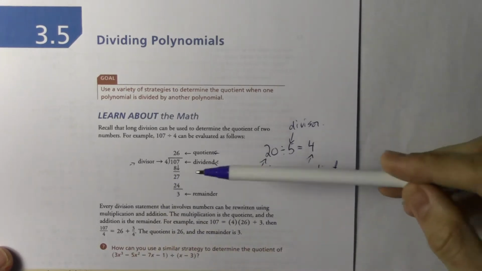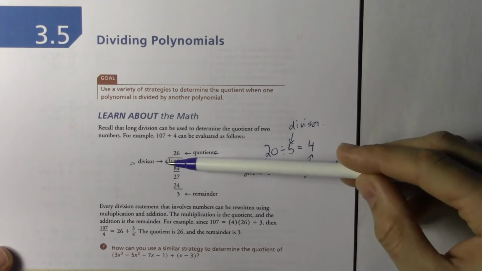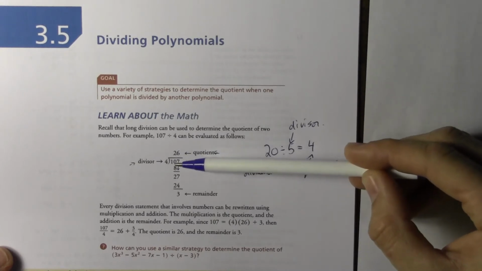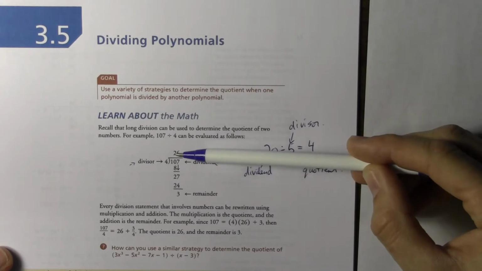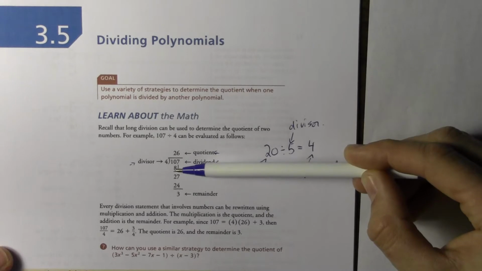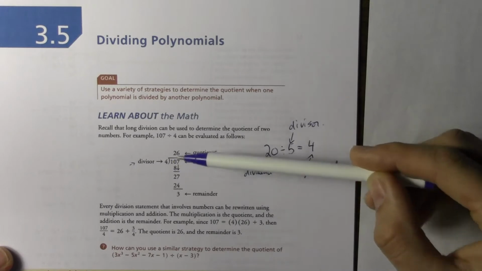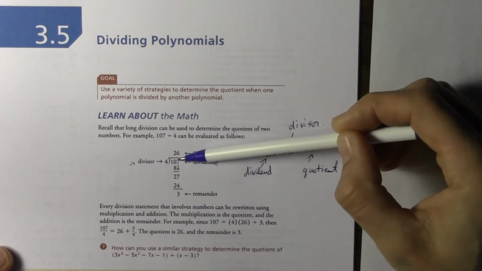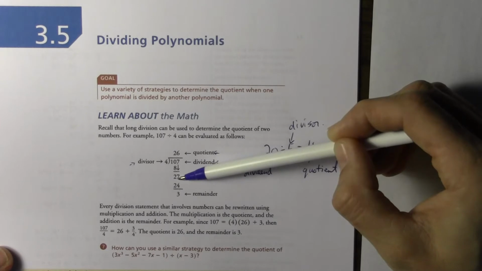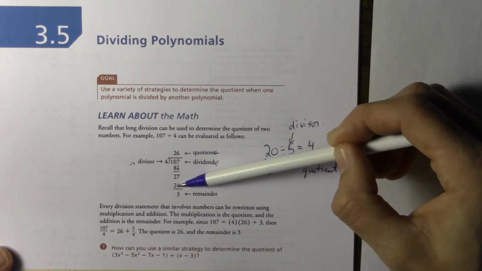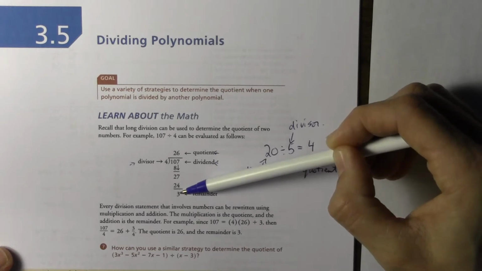And then just to remember how we do this, right? So 4 goes into 1 0 times, so I can't put anything there. 4 goes into 10 2 times, so I put a 2 up here. And then 4 times 2 is 8, so the 8 goes below 10. So then 10 minus 8 is 2. Then you bring down the 7, so 27. So how many times does 4 go into 27? 6, so you get 24, and then there's a remainder of 3.